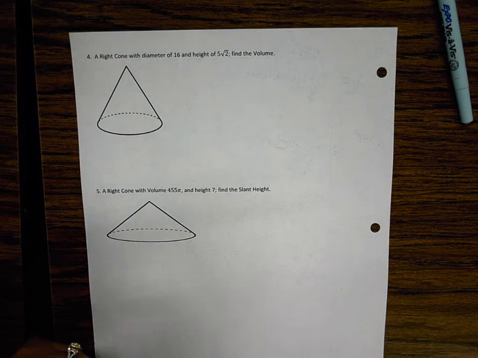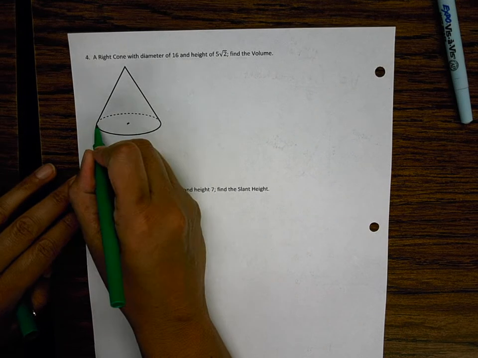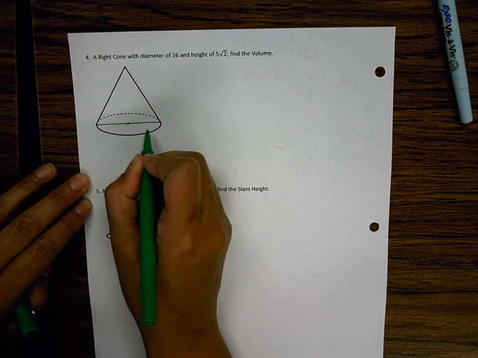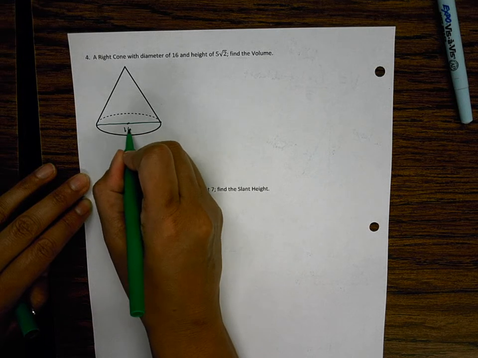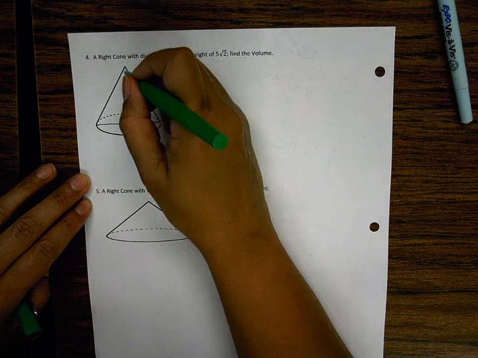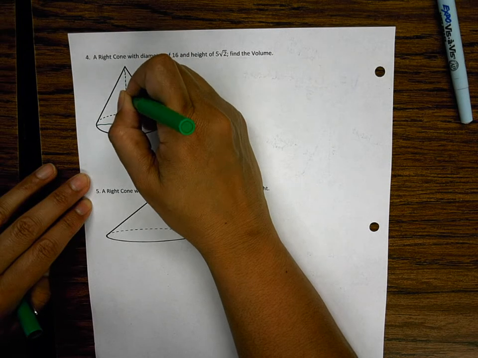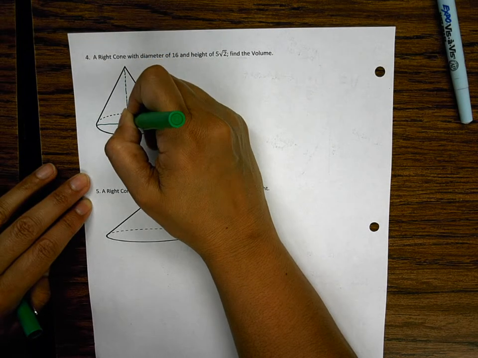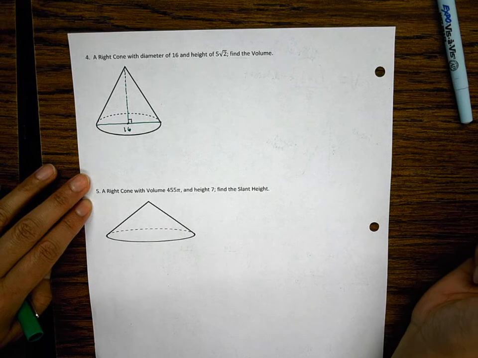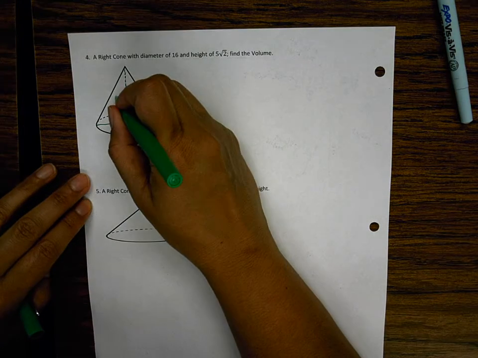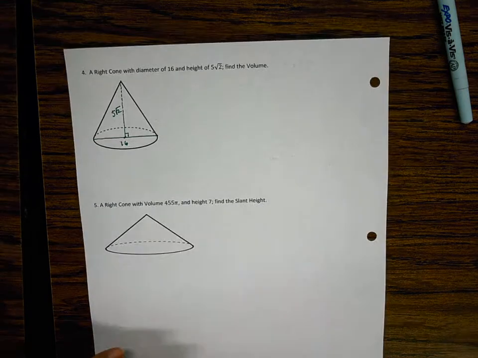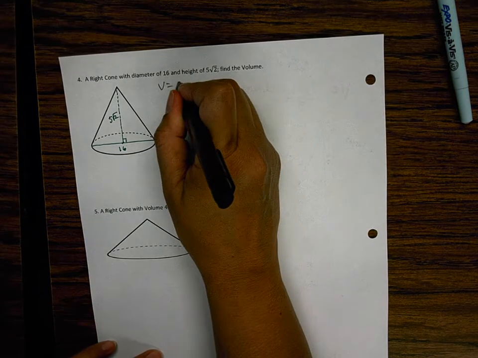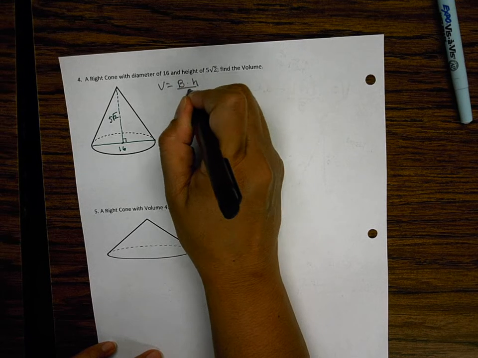All right, diameter is 16. And the height, it didn't draw the height, so I'm going to put it in there. And if it just says height, it's always referring to the perpendicular height. The height is 5 root 2. All right. Volume equals area of the base times the height divided by 3.